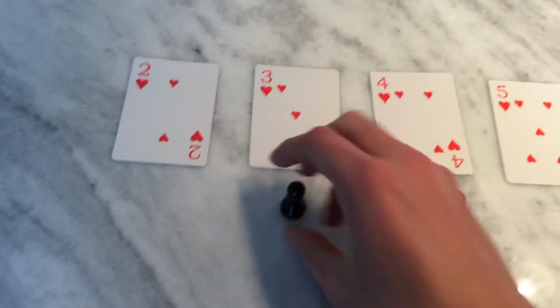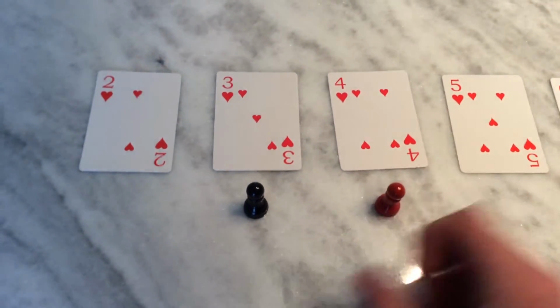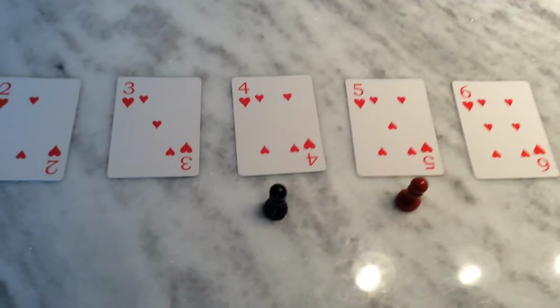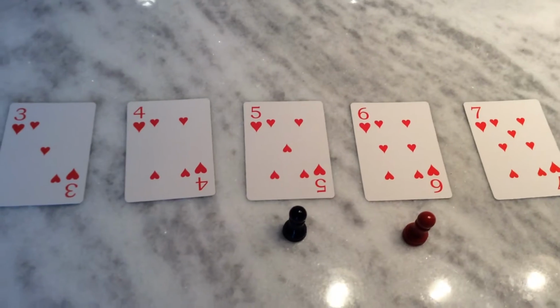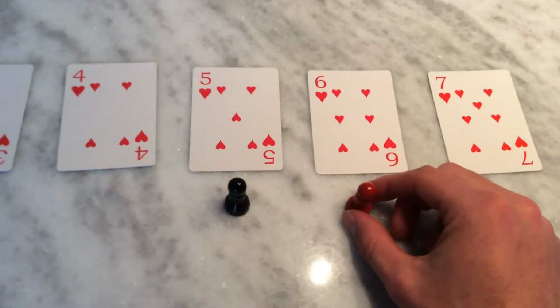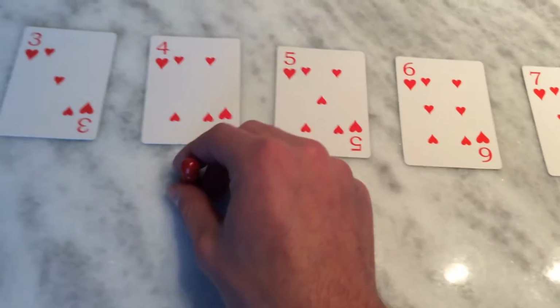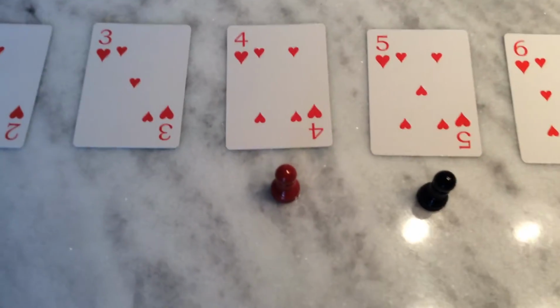Black being the value, red being the value compared. 3 is less than 4? Yes, it is. Stays in its place. 4 is less than 5, stays in its place. 5 is less than 6, stays in its place. So now we know that 6 is in its rightful position. Now we reverse and go back bidirectionally for the second iteration.